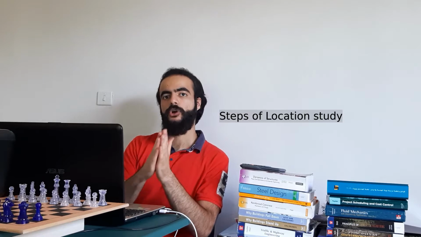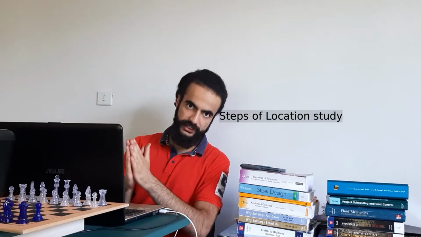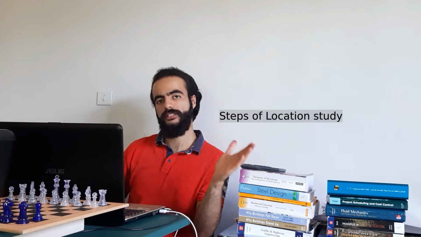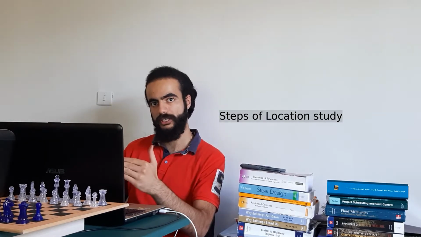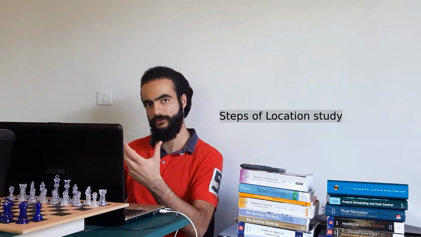We start by gathering the required information using highway survey methods. And then we go over the study. So the study starts with the existing information study, and then the reconnaissance survey, and after it the preliminary location survey, and finally the final location survey.